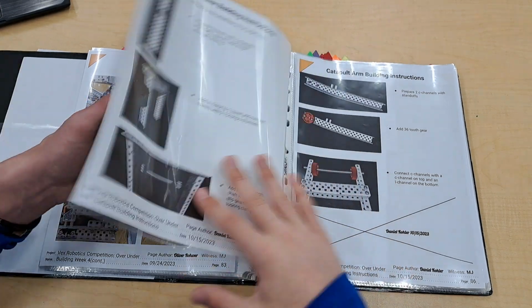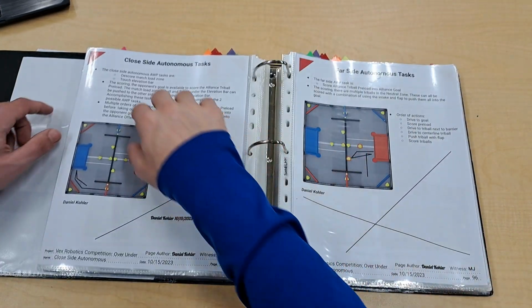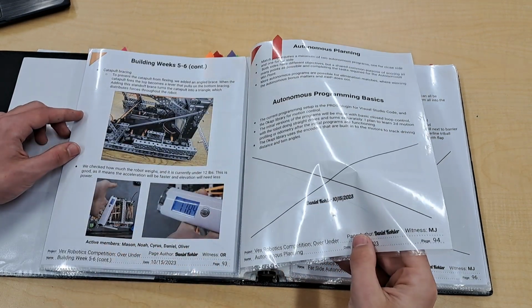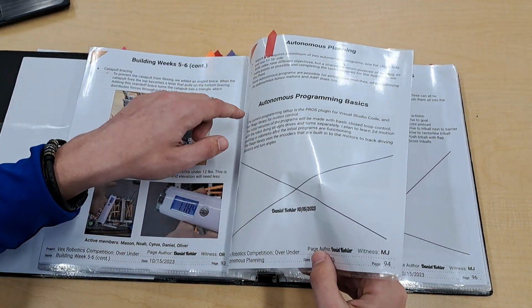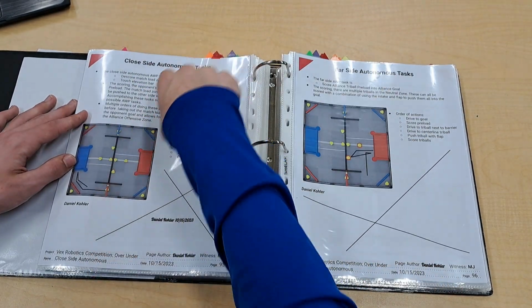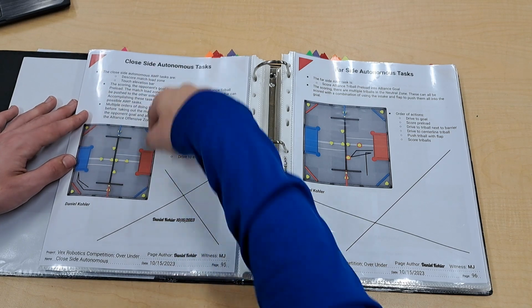So I'm gonna skip pretty far here, right here. All right, so we did code updates once we were actually past the building points. We got everything we needed. We defined exactly what we wanted to program, and then right here, we explained the task that it did.